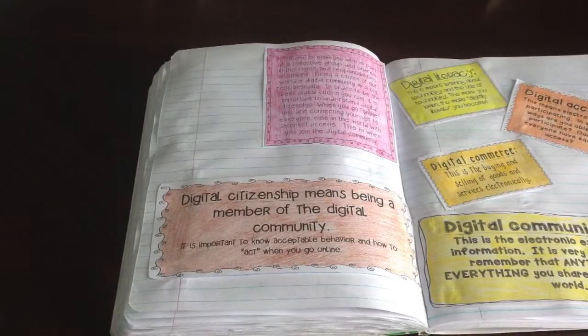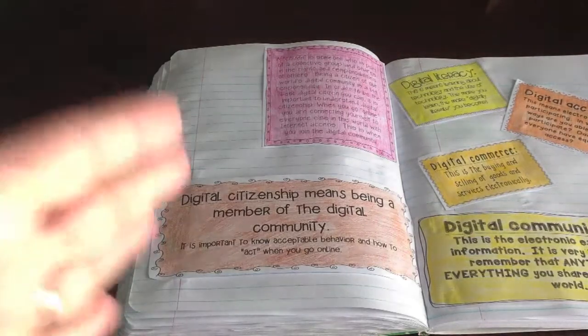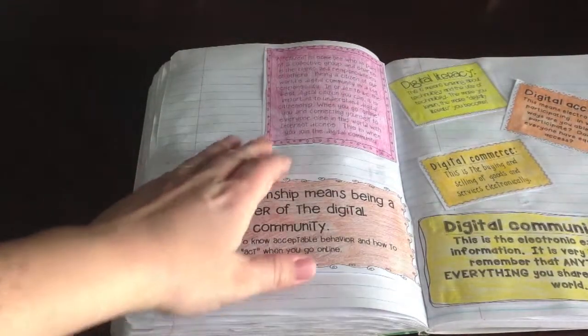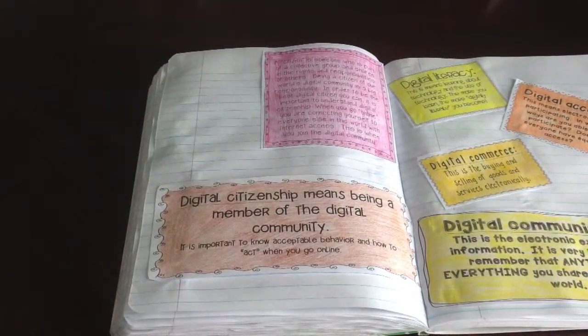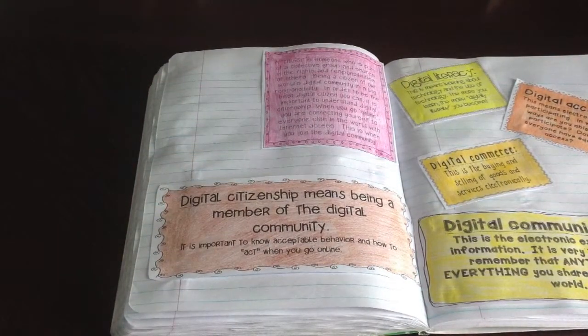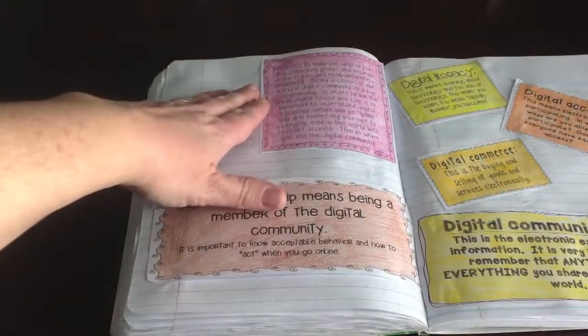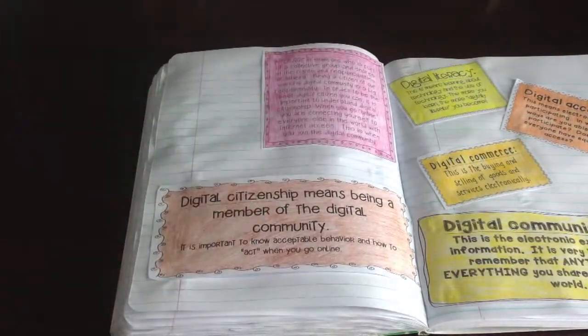I want to move on to digital citizenship, because if we're talking about accessing information on the internet, we need to know what's going on when we enter the digital community. A citizen is someone who's part of a collective group, and they share in rights and responsibilities of others. So when you're being a citizen of the world's digital community, you have a big responsibility.